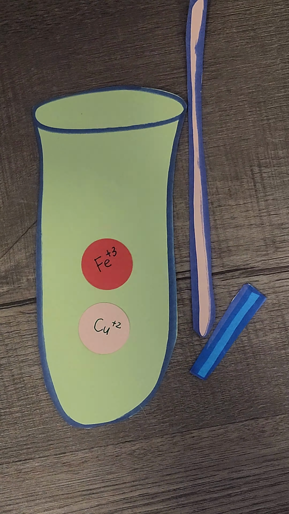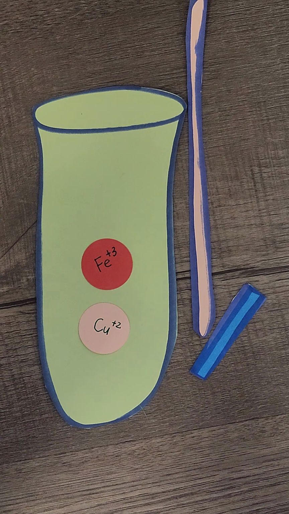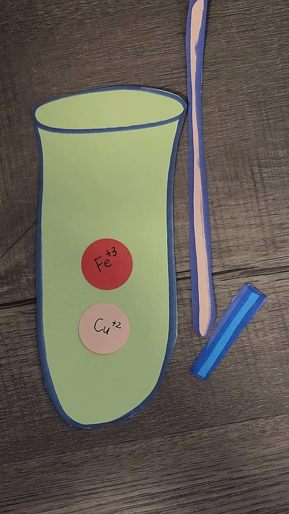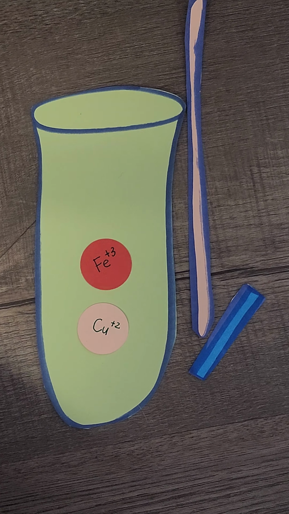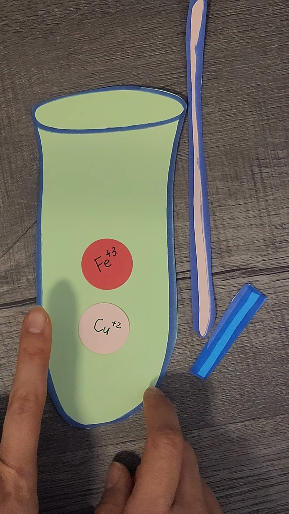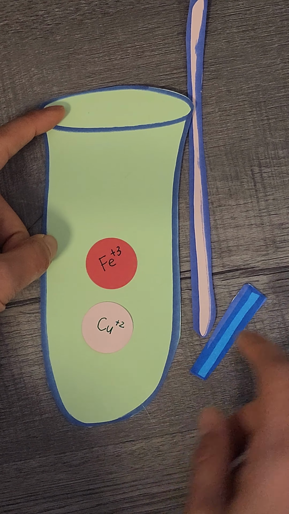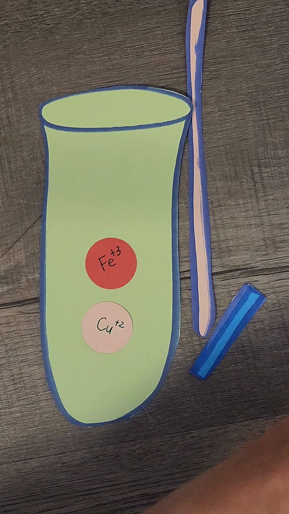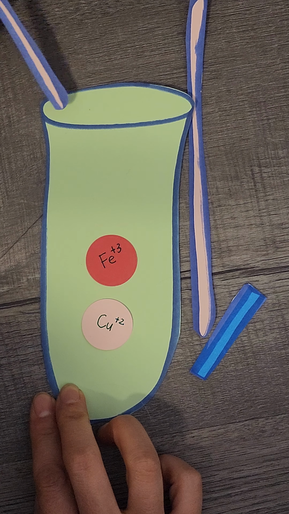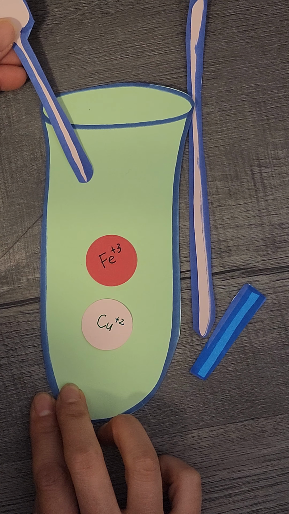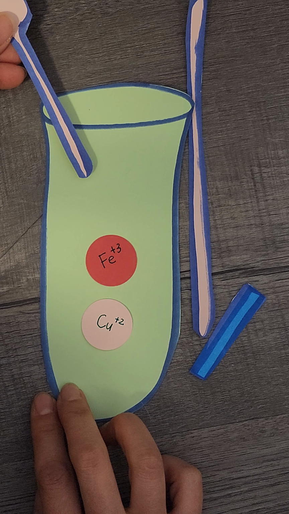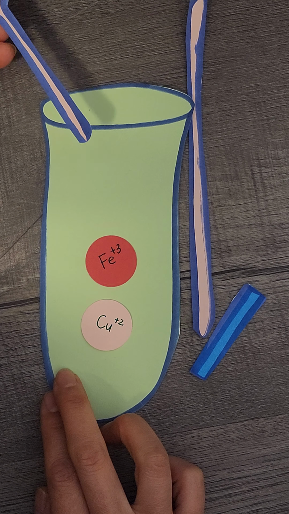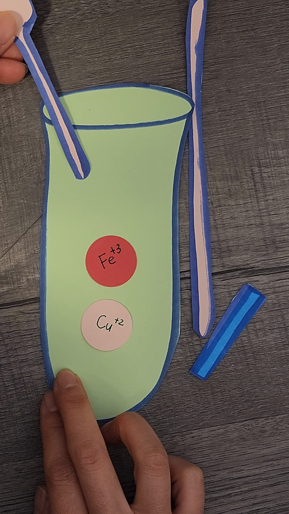So how do we make it 0.5? If it's not, maybe it's too basic. If it's too basic, you're going to add in hydrochloric acid. Okay, so you add in acid. I don't have an acid liquid for you. You add in acid with a dropper, if it's basic, you add in HCl.